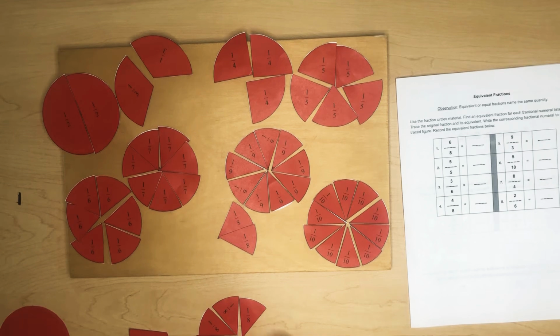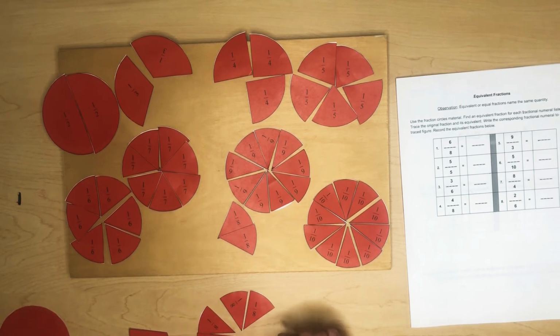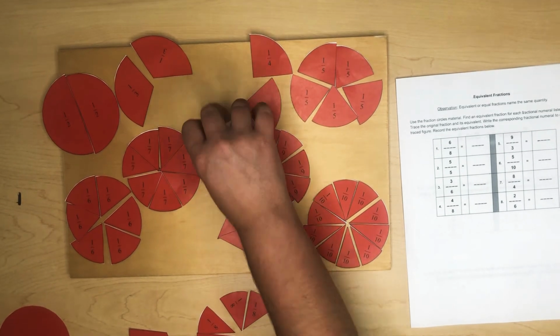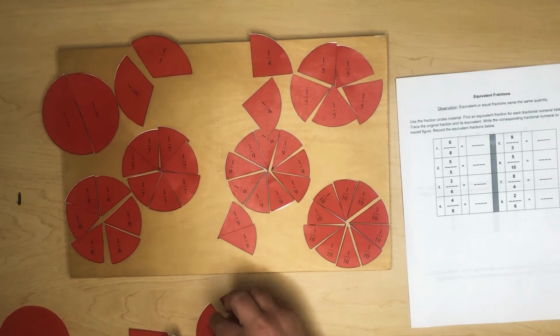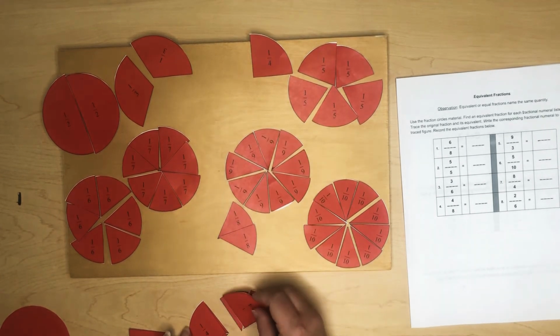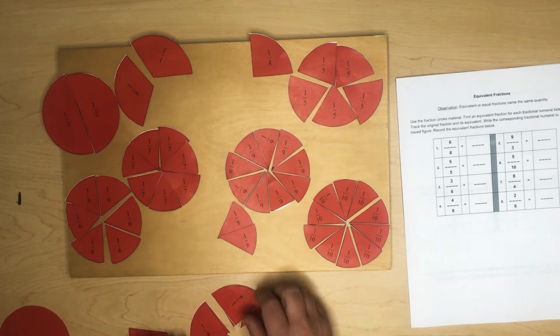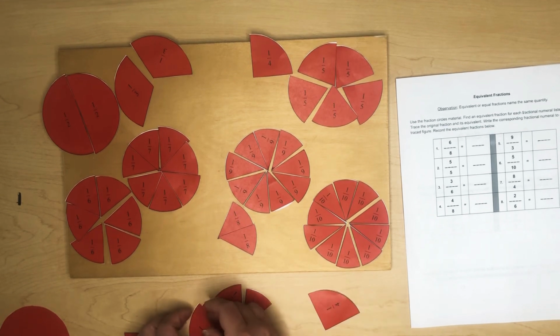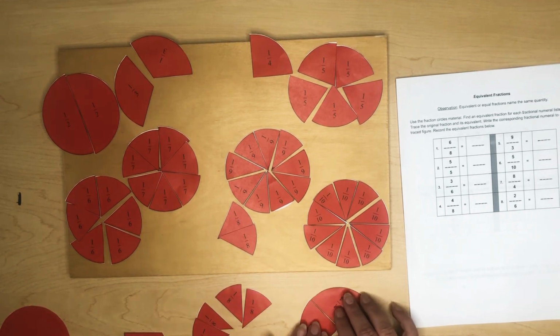I see that I could put 2 of them makes 1/4. What if I get another 4th here? There's 2/4. 3/4. So 6/8 could be the same as 3/4. That's an equivalent fraction to it.